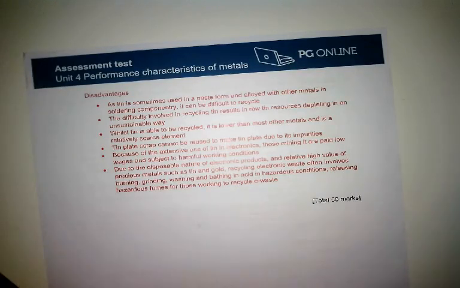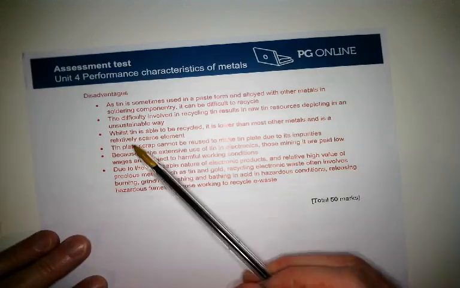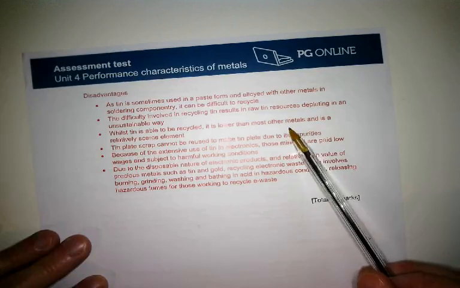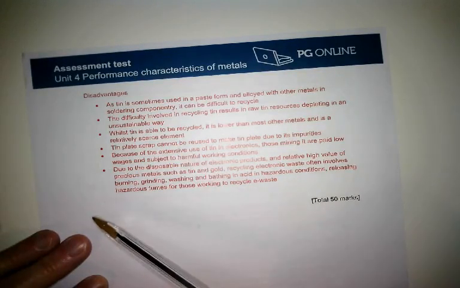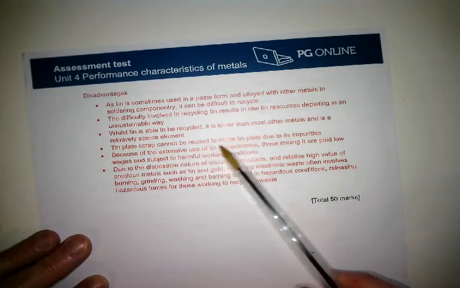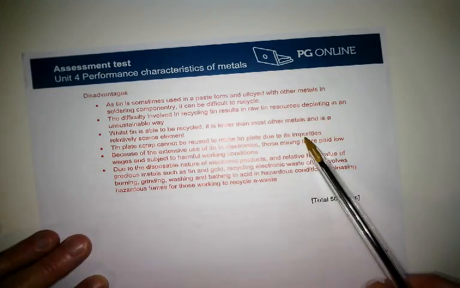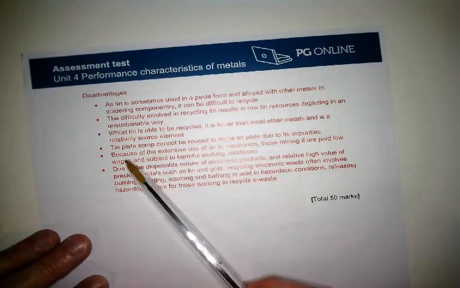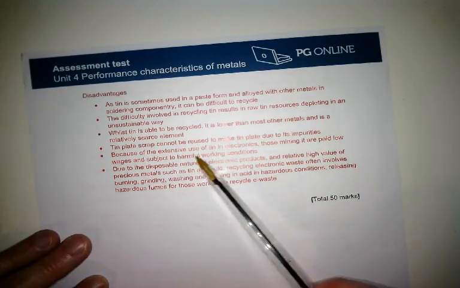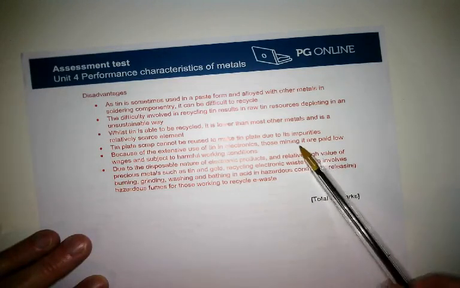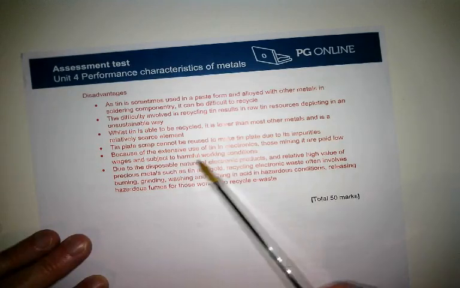Whilst tin is able to be recycled, it's lower than most other metals and is a relatively scarce element. Tin plate scrap cannot be reused to make tin plate due to its impurities. So it's got to be quite pure metal to be reused again. Because of the extensive use of tin in electronics, those mining it are paid low wages and subject to harmful working conditions. Quite an old-fashioned view, but probably still prevalent at the minute, sadly.